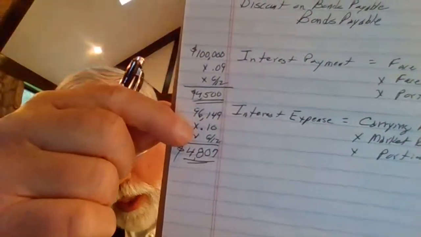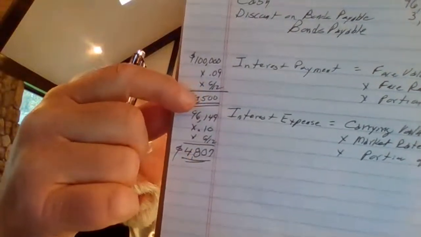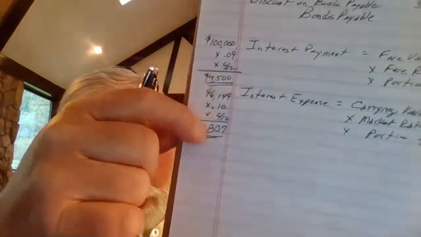Carrying value of the bonds times the market rate of interest times half a year, 4,807. The difference between the interest payment and the interest expense is the amount of discount we're going to amortize.